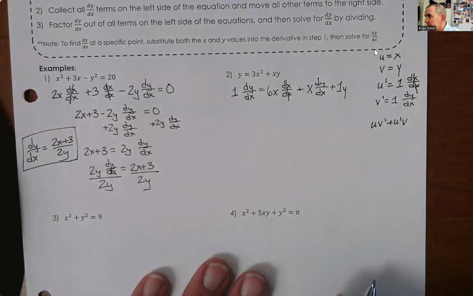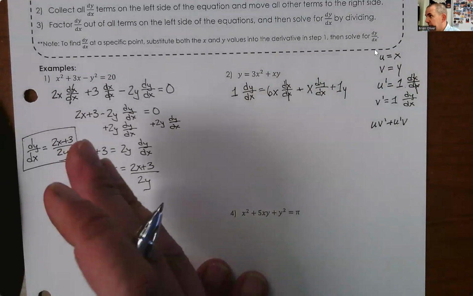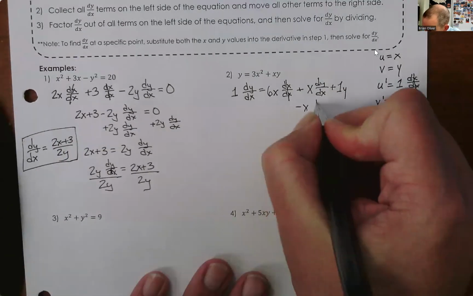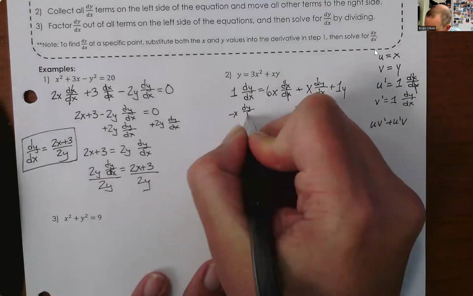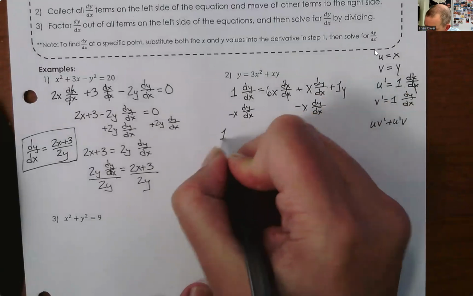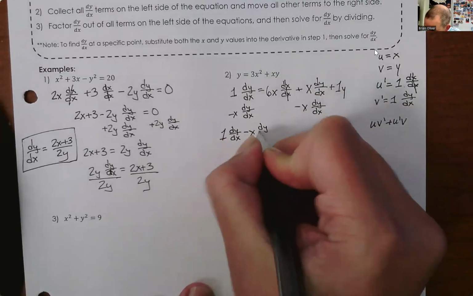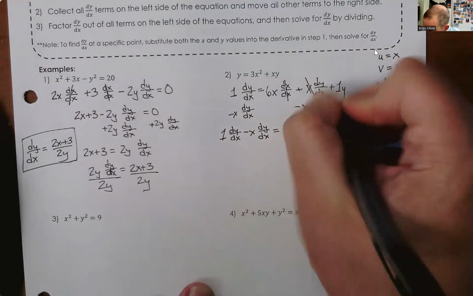And now what I'm going to do is gather the dy/dx's on one side and the non-dy/dx's on the other. So I'm going to do minus x dy/dx. And this becomes 1 dy/dx minus x dy/dx equals 6x plus y.